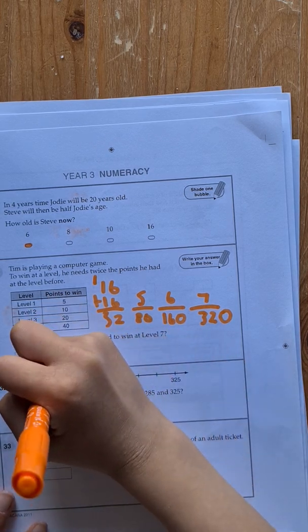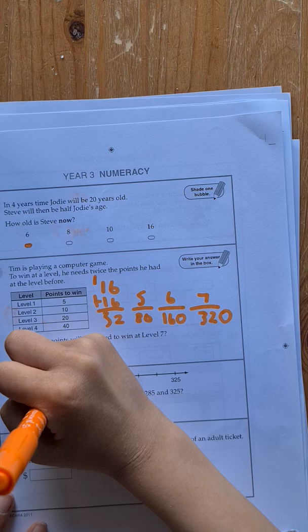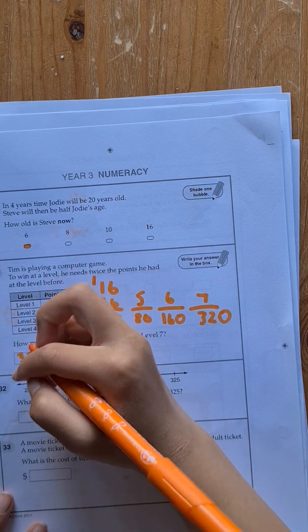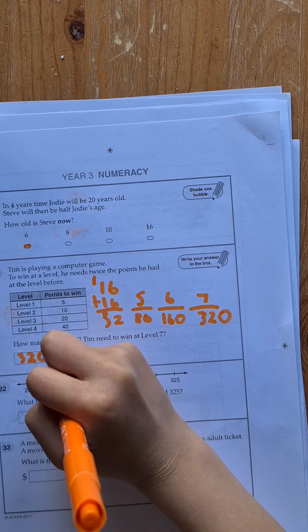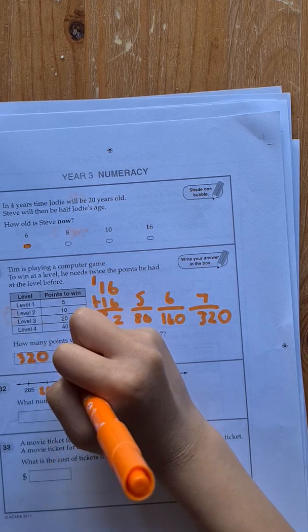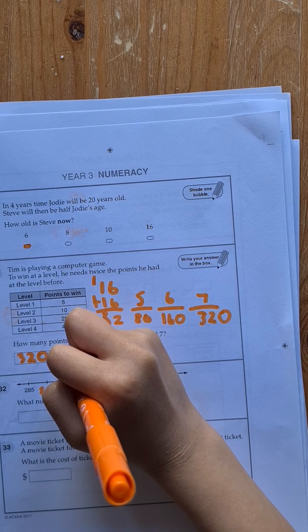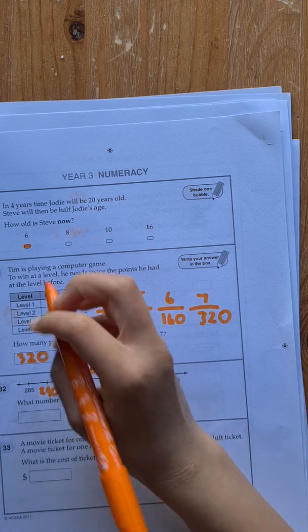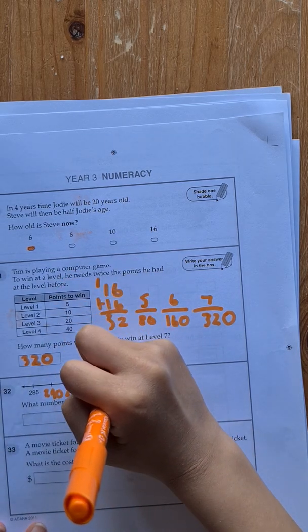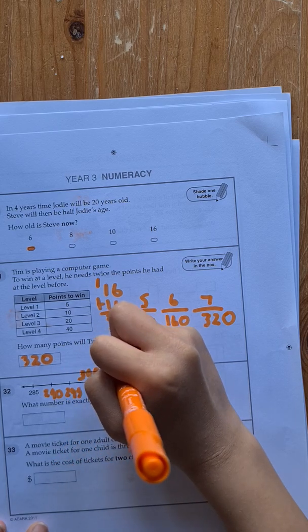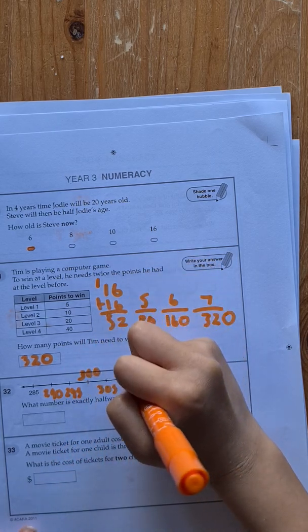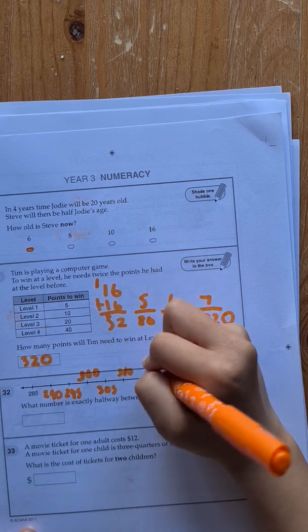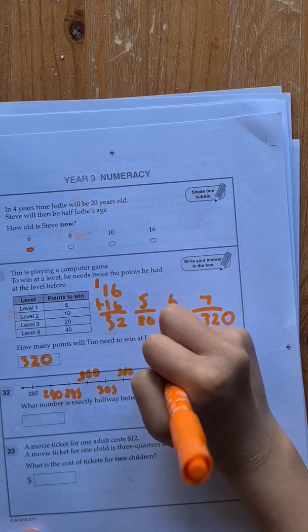You can write it 290, then it would be 295, then 300 because you're adding 5. Then it would be 305, 310, 315, 320.